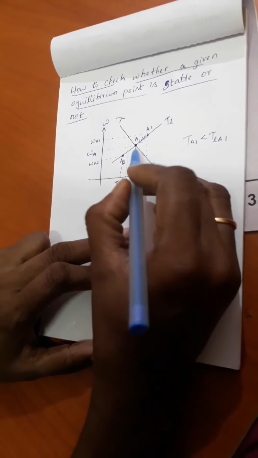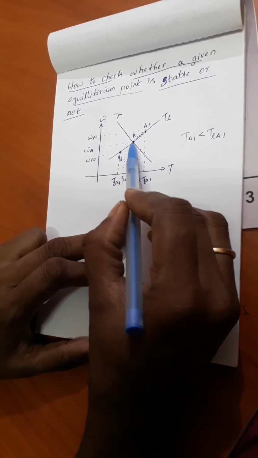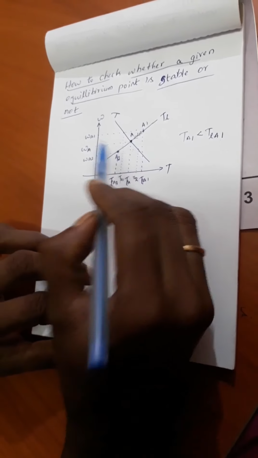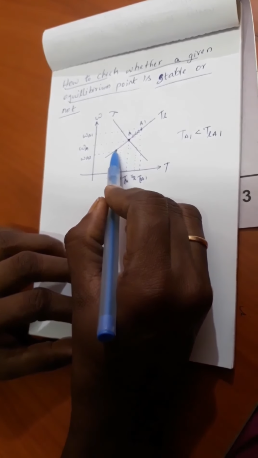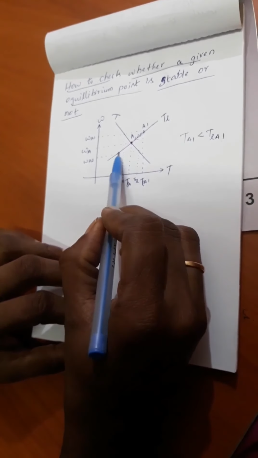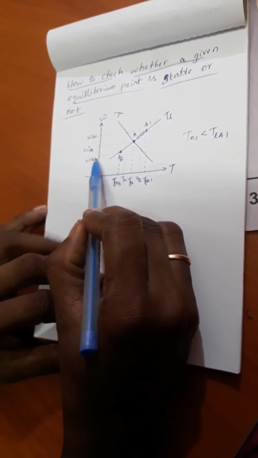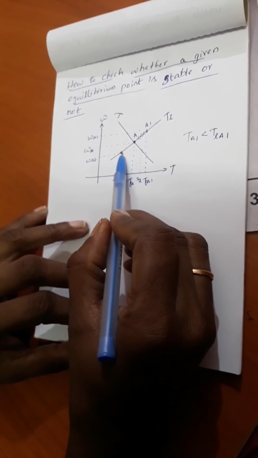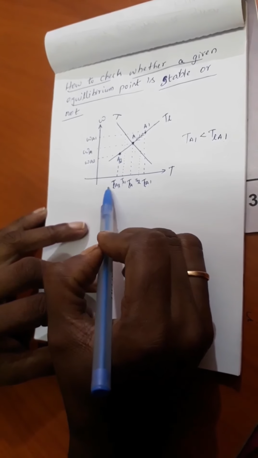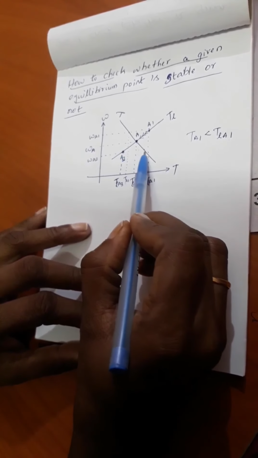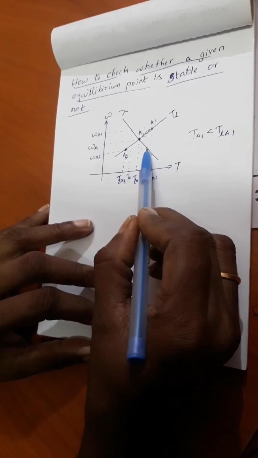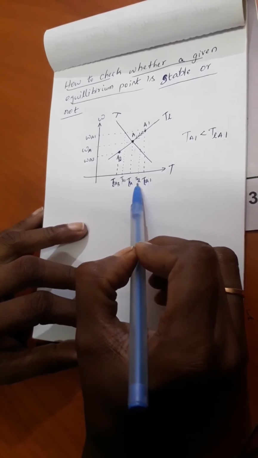Now let us consider the other case wherein some disturbance causes a decrease in the speed, and so the point A is shifted to the point A2. At the point A2, the speed of the system is omega A2 and the torque of the load is TLA2. And for the same speed, if you check the motor torque, it is equal to TA2.